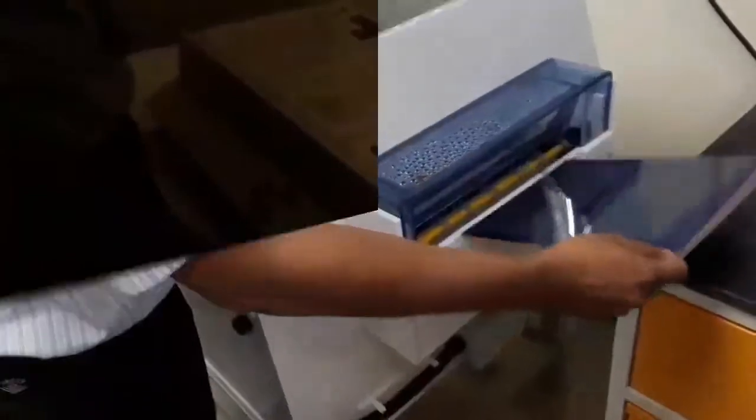Next step is the exposure method. The previous board is put inside the machine. This is so it is exposed to the UV light. Set the time to 15 seconds.